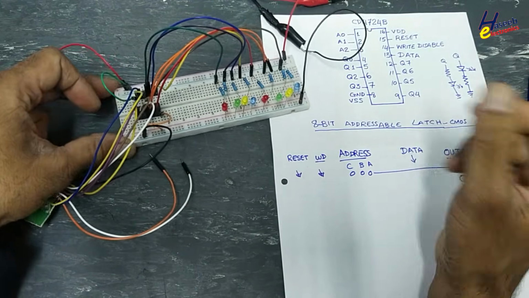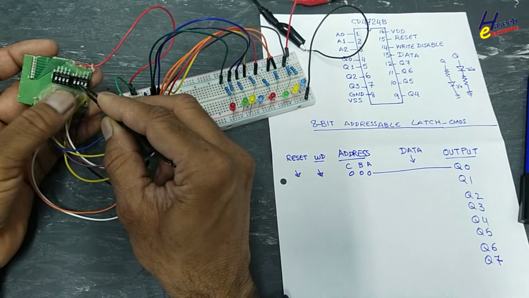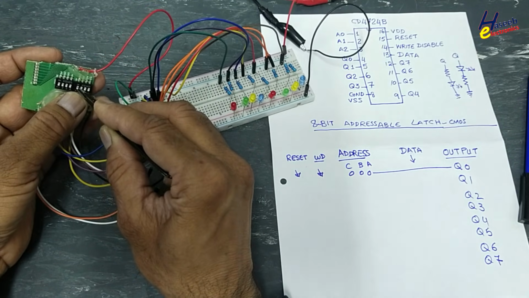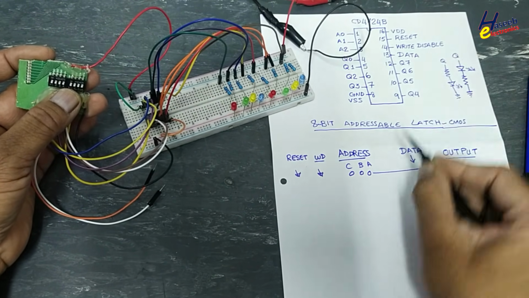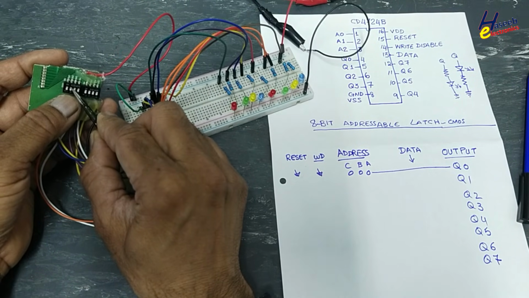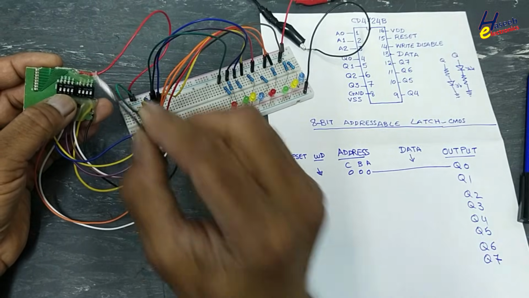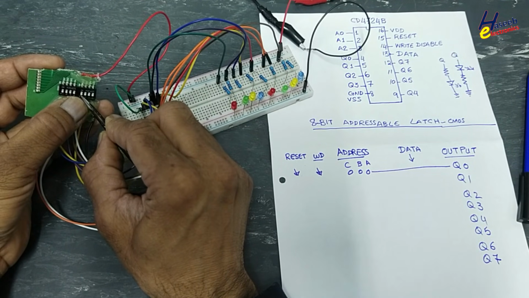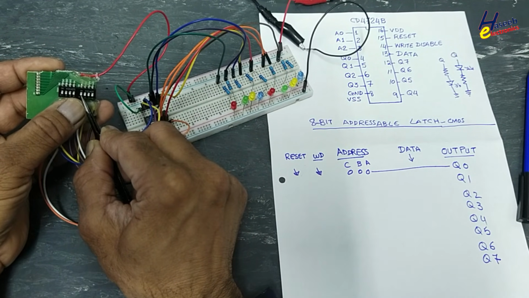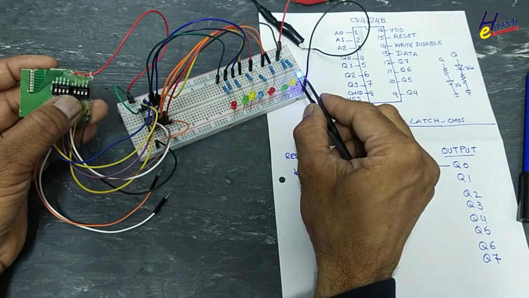Now we completed the connections. All 3 switches are at low side. Data pin low, that is this pin. Write disable switch is low. Reset is low. Now any data at the data pin will be written on the output pin here.